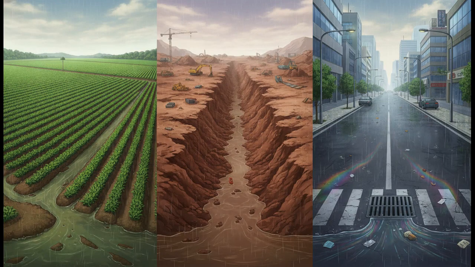So what does this actually look like in the real world? Well, it looks like agricultural runoff, where rain sweeps across vast farm fields, carrying away fertilizers, pesticides, and animal waste. It looks like eroded soil and sediment just washing away from massive construction sites. And, of course, it looks like urban runoff, where rainwater flows over city streets and parking lots, picking up motor oil, heavy metals, and everyday trash. You literally can't trace this water back to a single pipe. It's an amalgamation of an entire landscape's footprint.